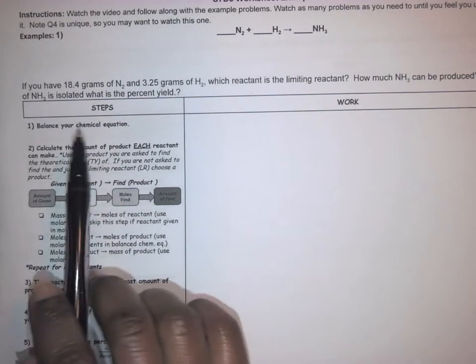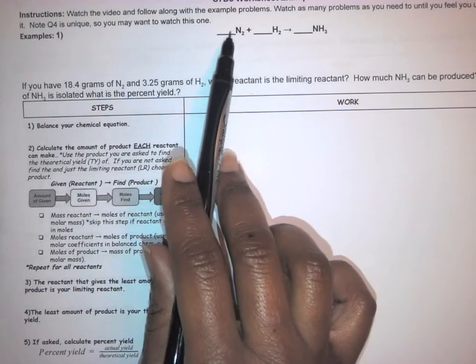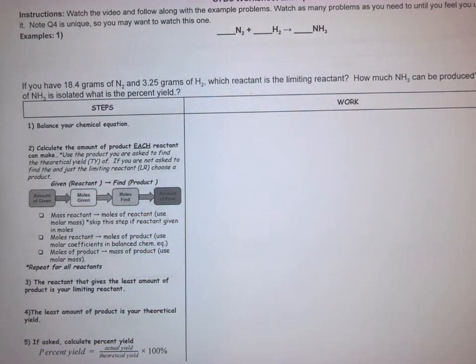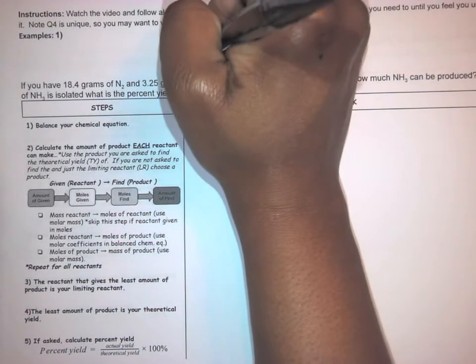Now the first step here is to balance the chemical equation, because remember, we're going to need those coefficients. So let's go ahead and start with that.